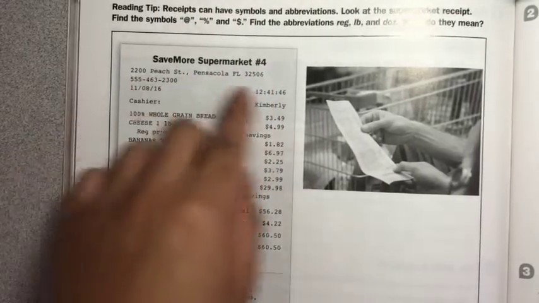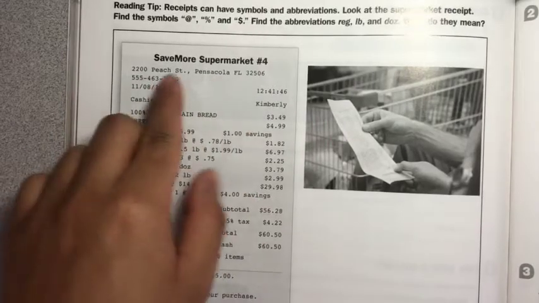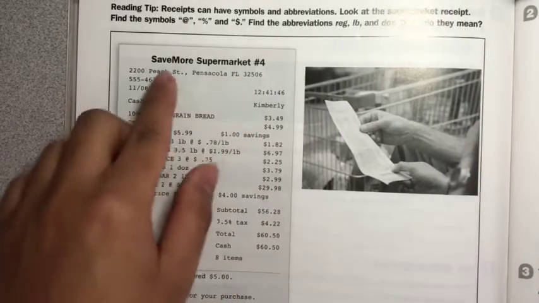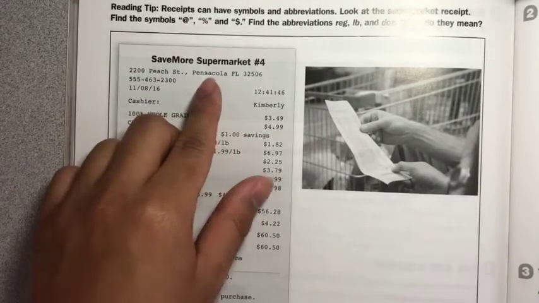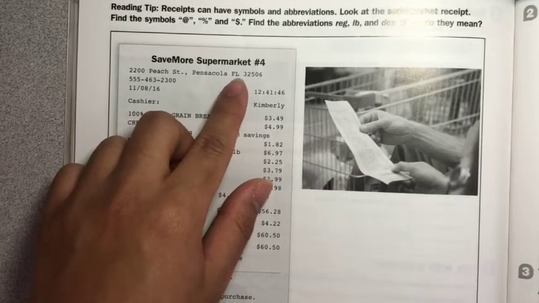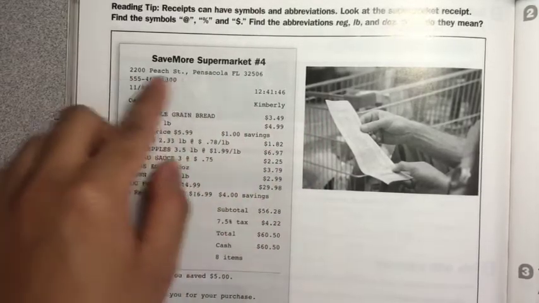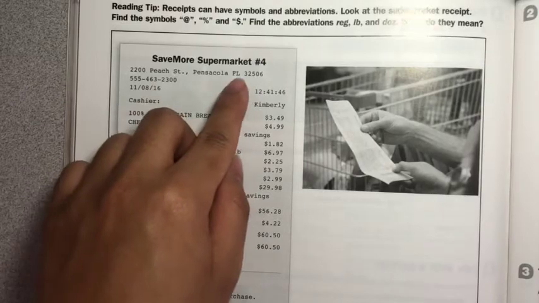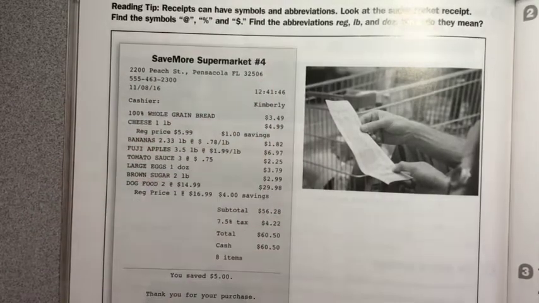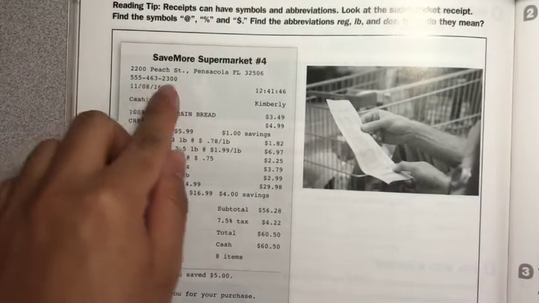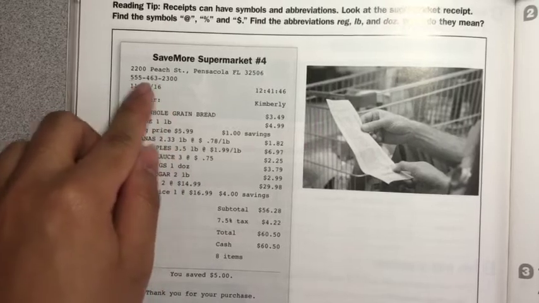Here we have the location, we have the address. We know that this supermarket is in the city of Pensacola in the state of Florida. This is the street address, this is the city, the state, and the zip code. This is the phone number of the store.